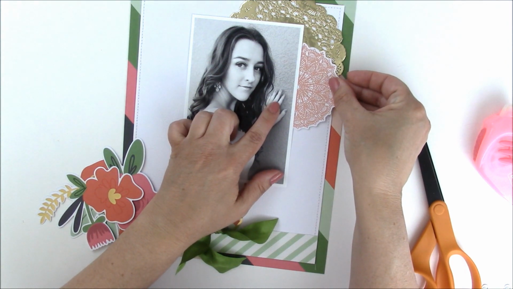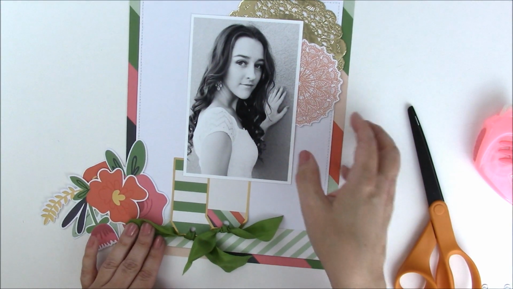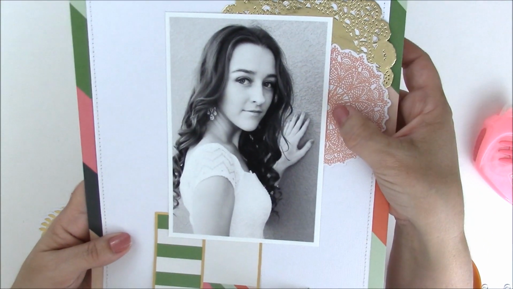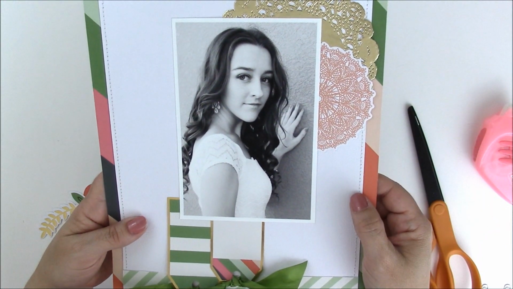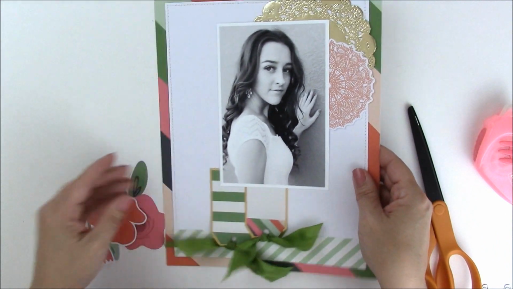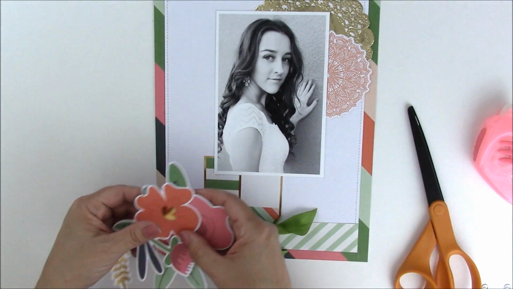The one thing that I'm trying to do here is there's a little teeny tiny circle in the very center of the doily, and that is going to align with the edge of my photo. That just helps it look a little bit more centered on the page.